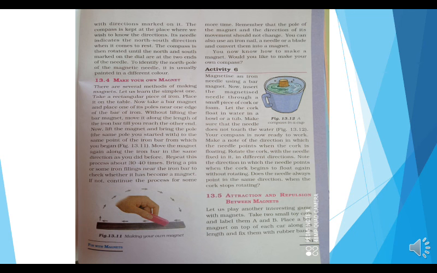Its needle indicates the north-south direction when it comes to rest, and the compass is then rotated until the north and south directions marked on the dial are at the two ends of the needle.